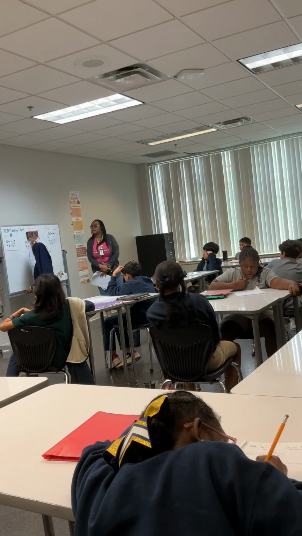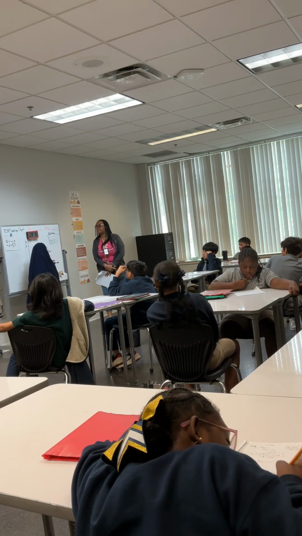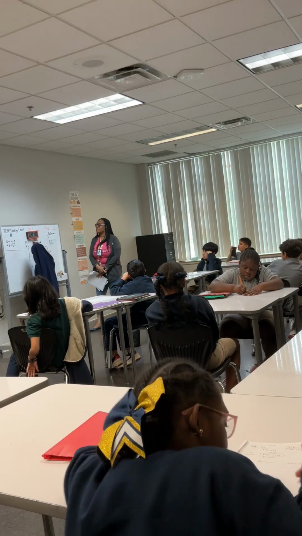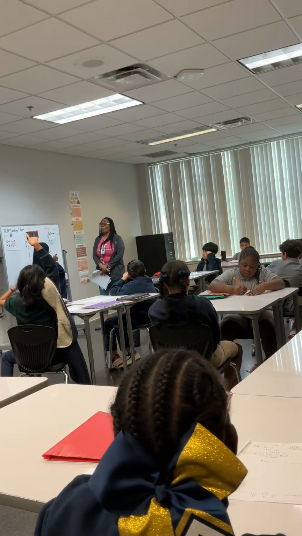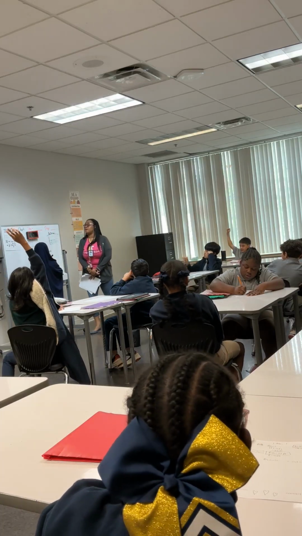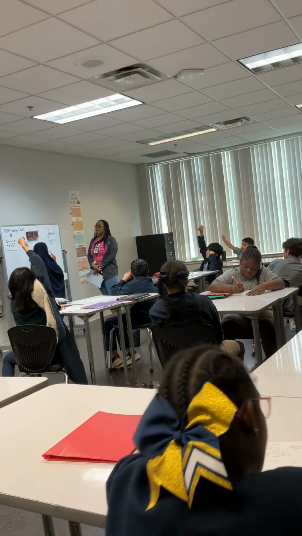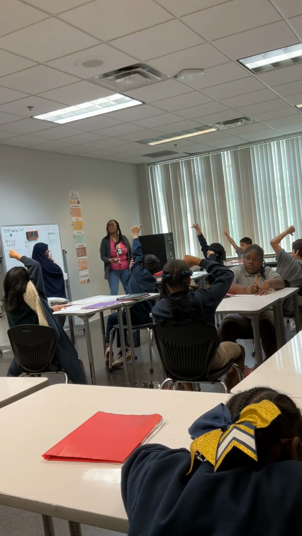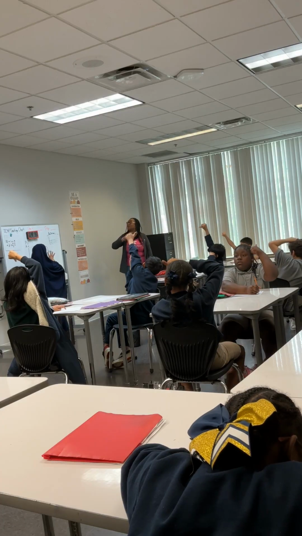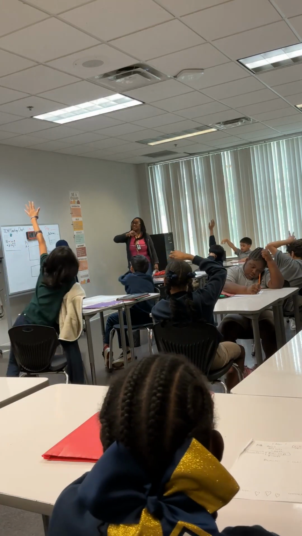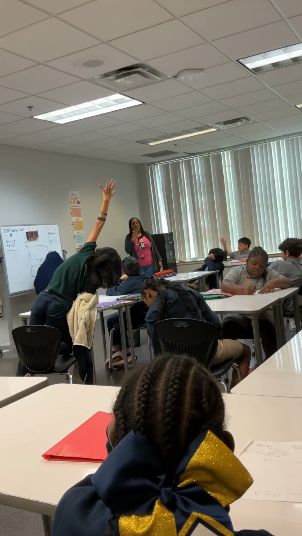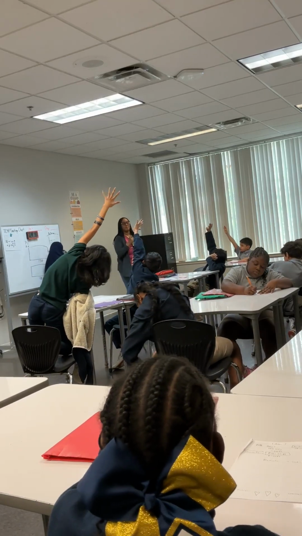Is it length plus width? Is it times width? Is it divide? She put perimeter equals length times width. Do we agree or disagree? We got some disagrees, but we're going to give you good shine. Someone come up and correctly write the formula for perimeter.